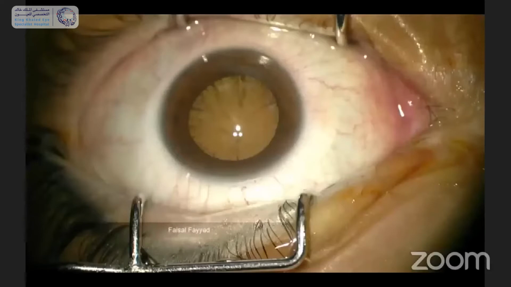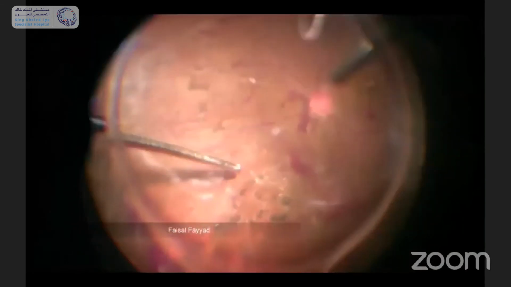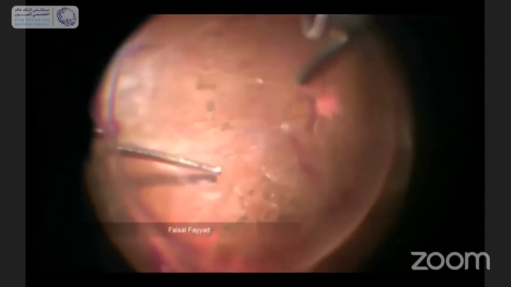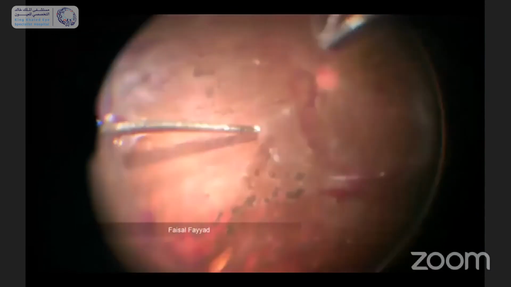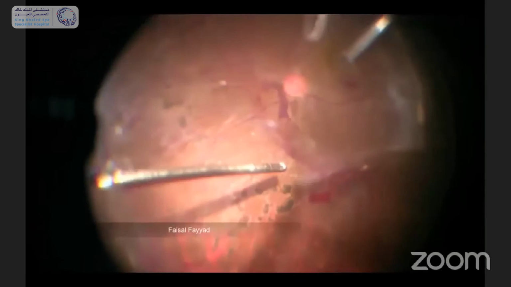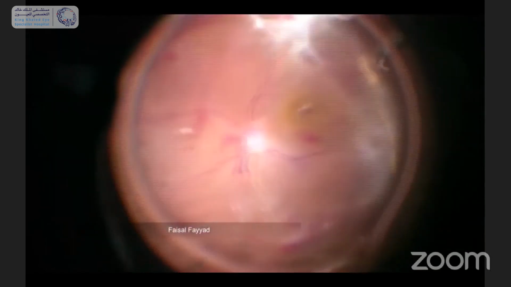This is a little bit more complicated case: long-standing tractional retinal detachment with subretinal fibrosis. In my opinion, this does not mean that there is a rhegmatogenous component. Maybe it is just long-standing tractional retinal detachment that might lead to subretinal fibrosis. As the macula is detached, before going inside the eye, I have to make sure that there is no peripheral vitreous left.